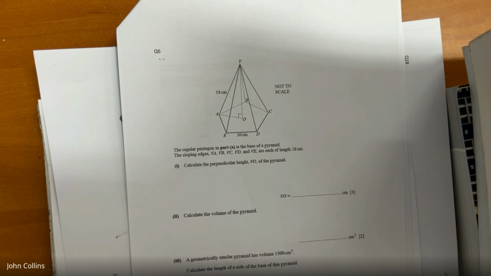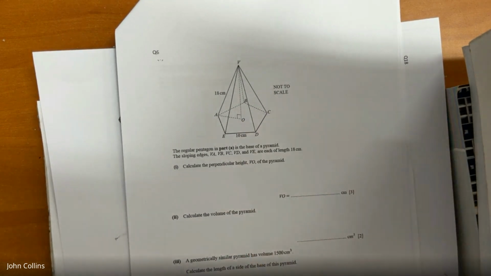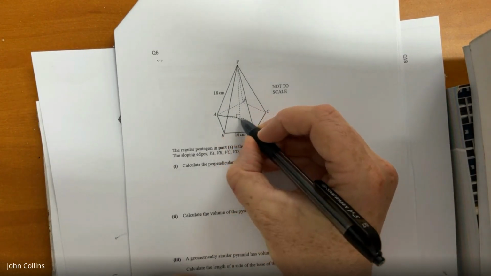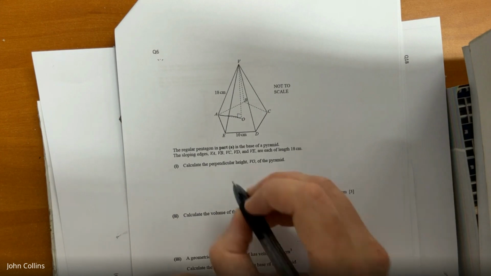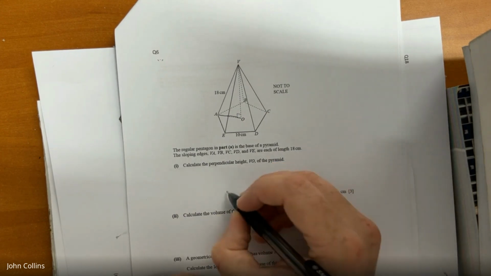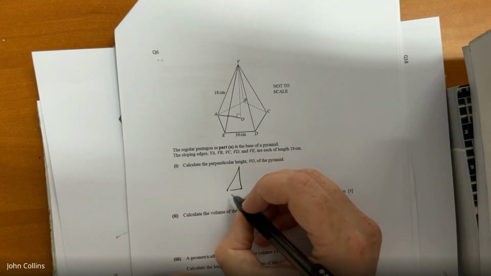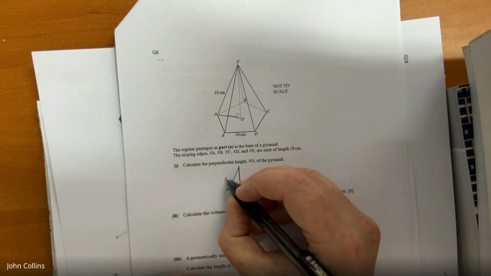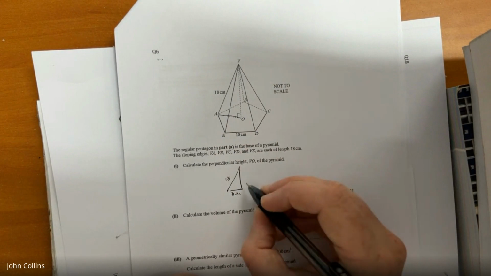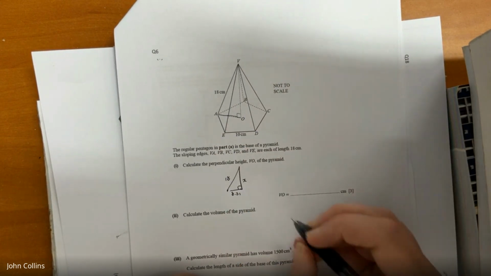Calculate the perpendicular height from V to O. So that means we need that length. In the last question, we found that length to be 8.51. So if I have this right angle triangle, with 8.51 and 18 as this height, I'd be able to find the perpendicular height using Pythagoras' theorem.